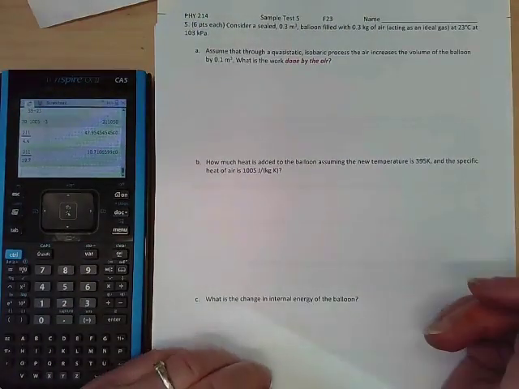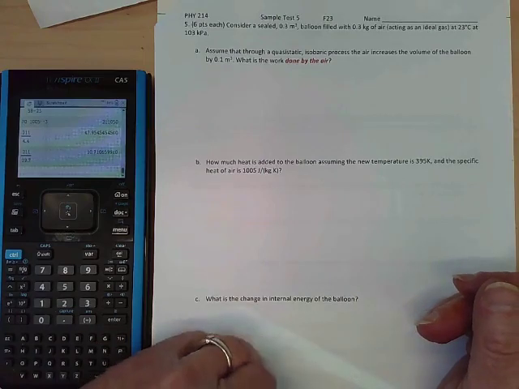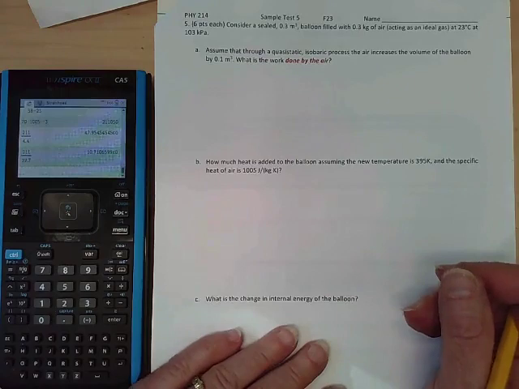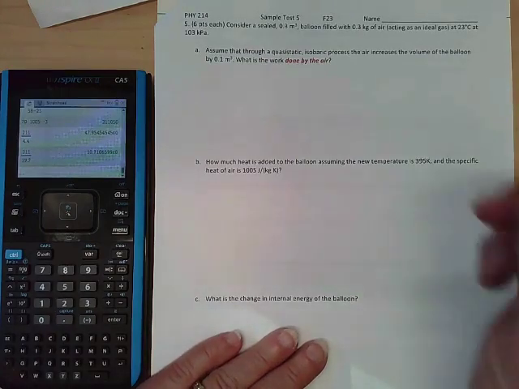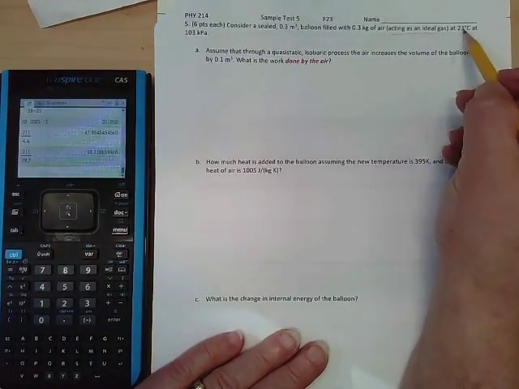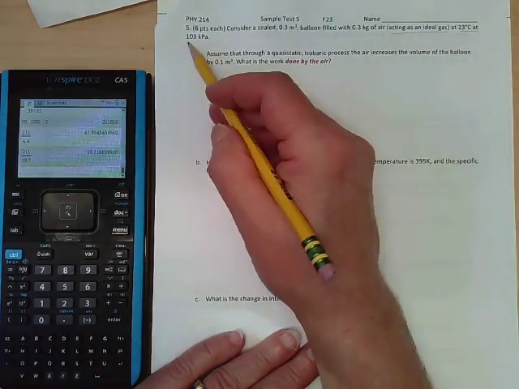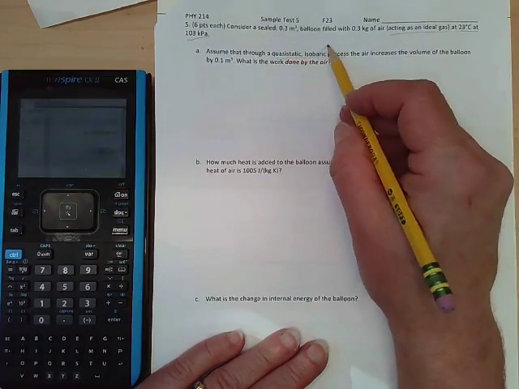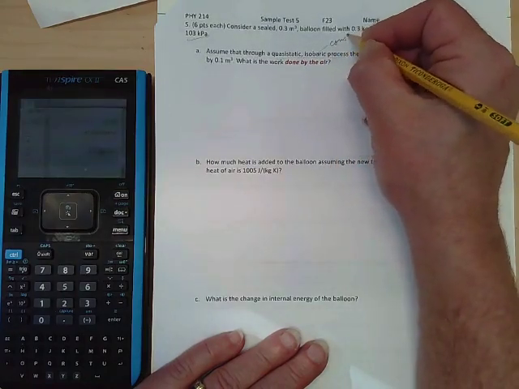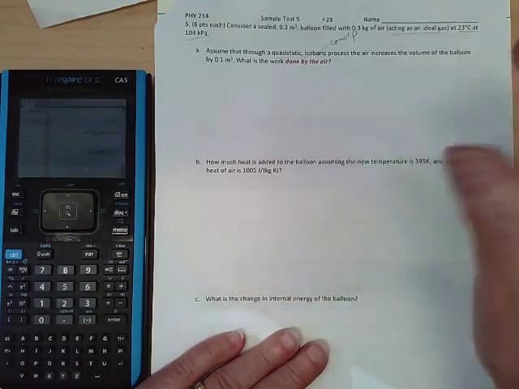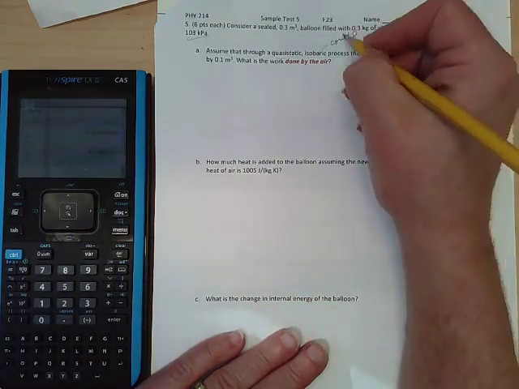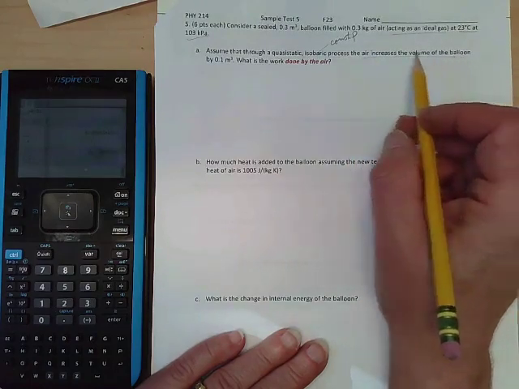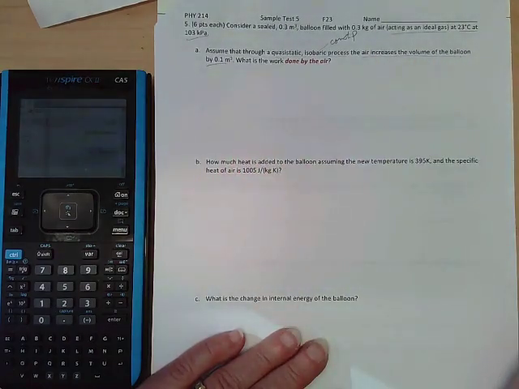Number 5, a sealed balloon, maybe a pretty big balloon, 0.3 cubic meters, filled with 0.3 kilograms of air, acting as an ideal gas. We're given the temperature and the pressure. Assume a quasi-static isobaric process. Isobaric is constant P. Quasi-static just means it goes slowly, so we don't have to assume dynamic stuff. We can use our equations. That increases the volume of the balloon by 0.1 cubic meters. What is the work done by the air?